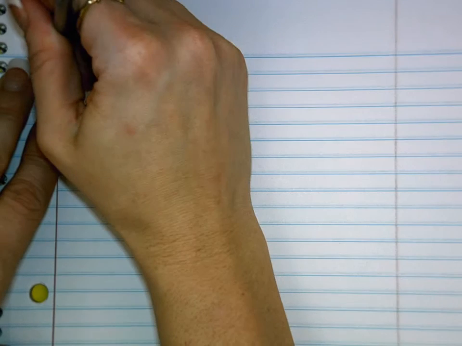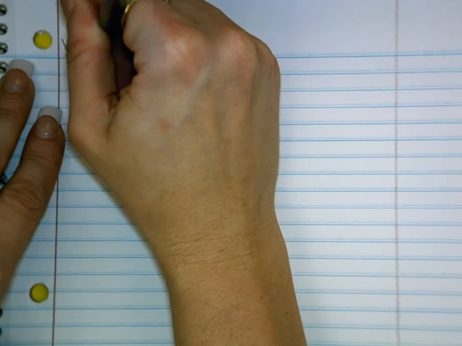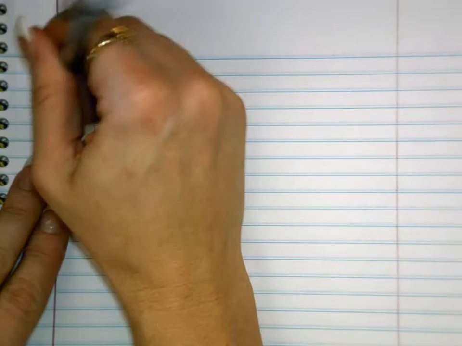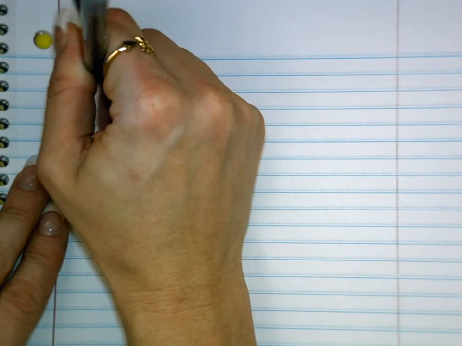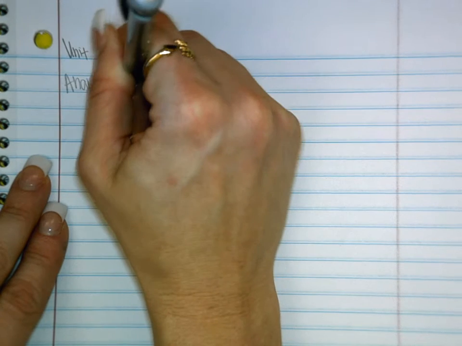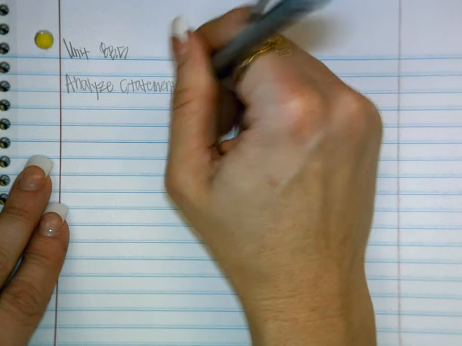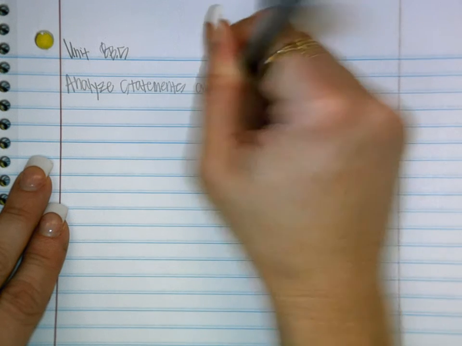Okay, so today we're on Unit 8B.5. And today we're just going to work on analyzing statements about logs. Analyze statements about logs.